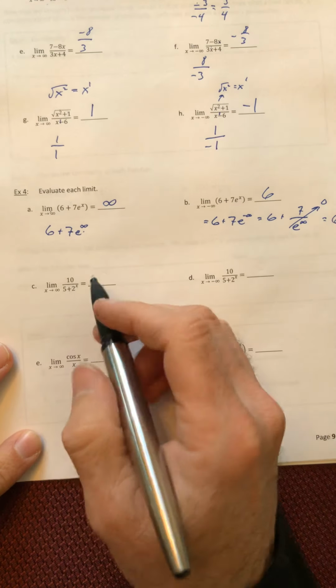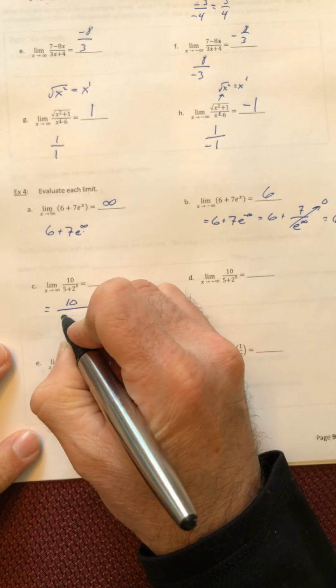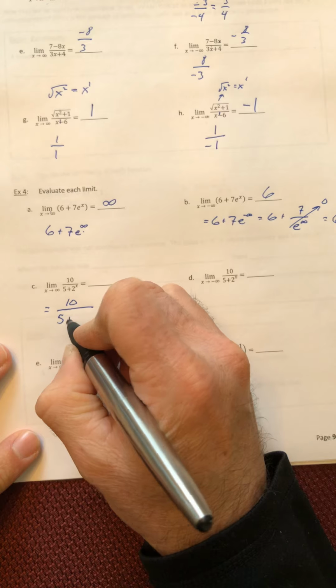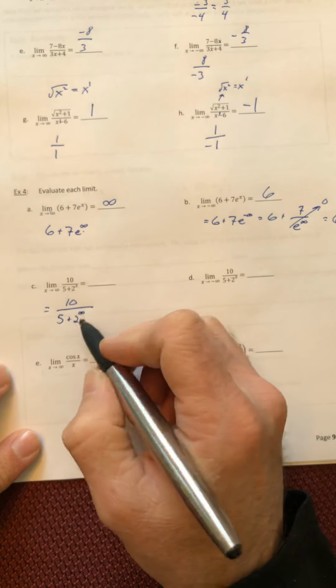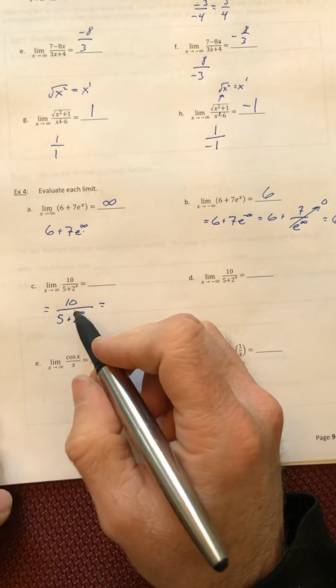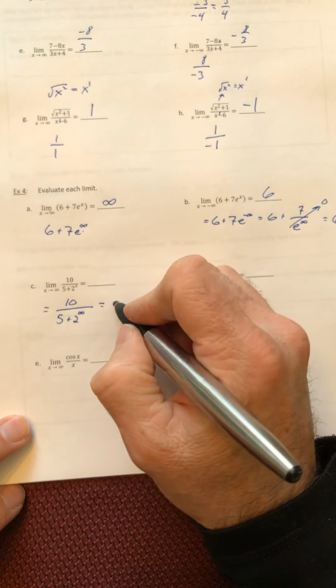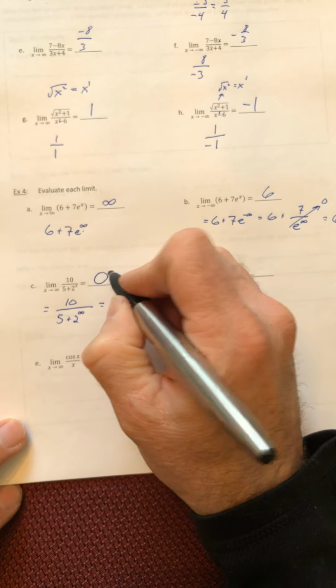All right, for c, you have 10/5 plus 2 to the infinity. So 2 to the infinity, again, is going to be really big. So your denominator is getting super huge again. So it's pulling the whole fraction down to 0.